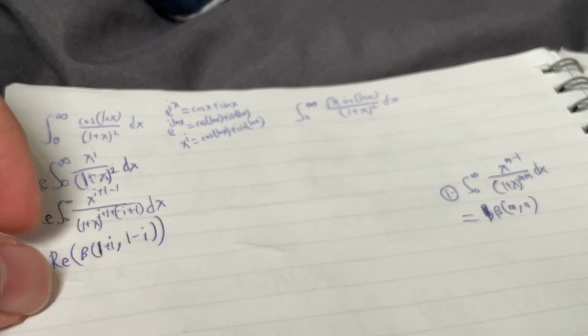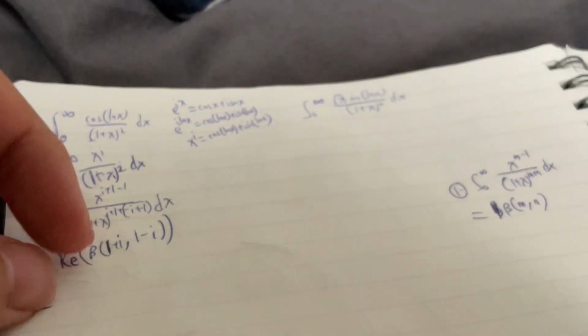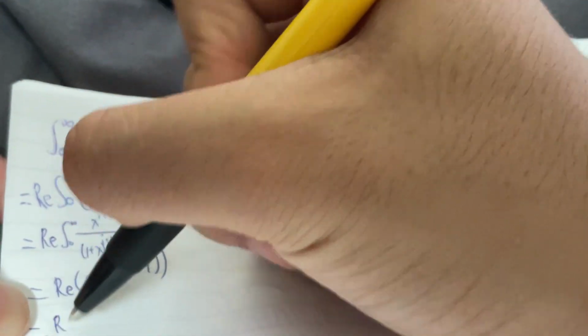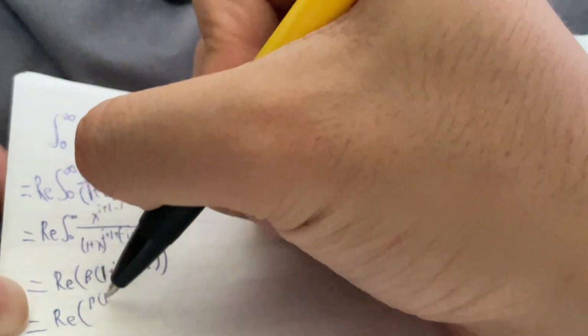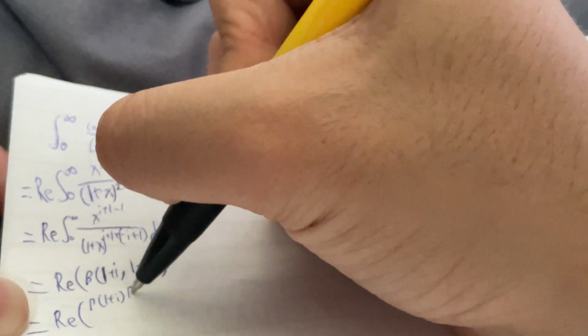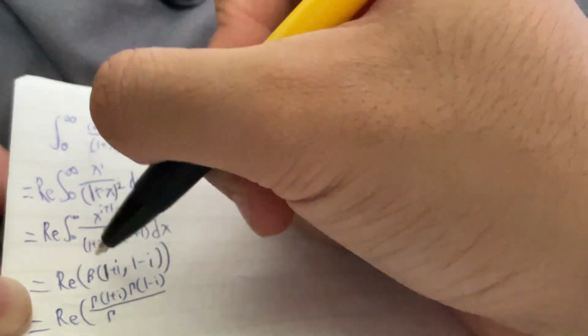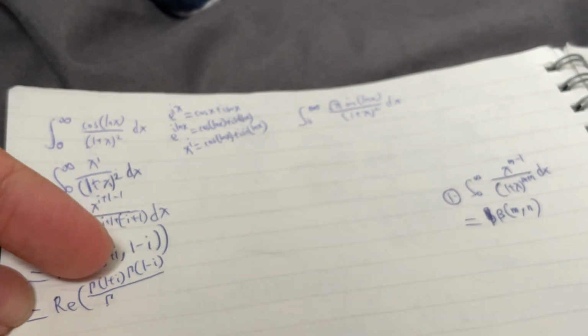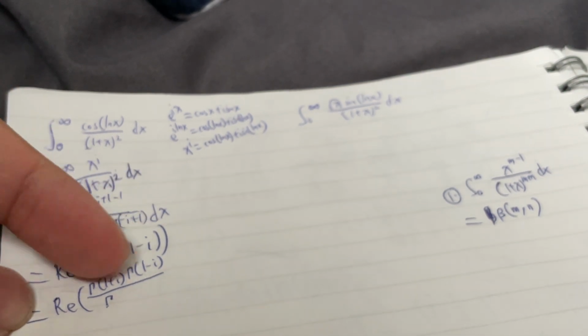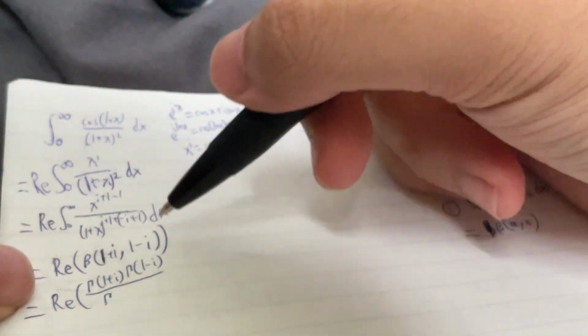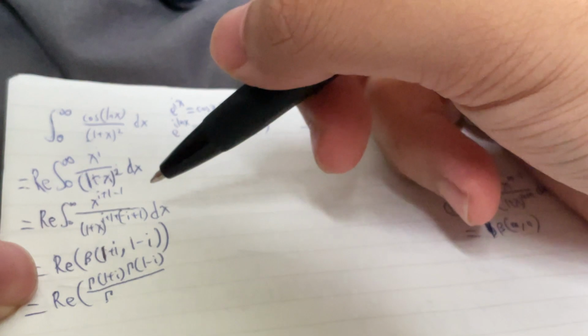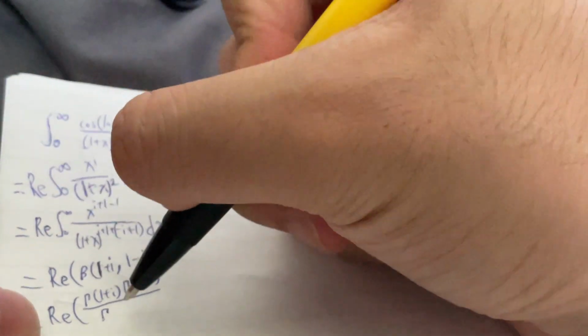Beta of something comma something, you can write as gamma of 1 plus i times gamma of 1 minus i, divided by gamma of m plus n. This one plus this one, i and negative i cancel each other out, and the 1 plus 1 is just 2.